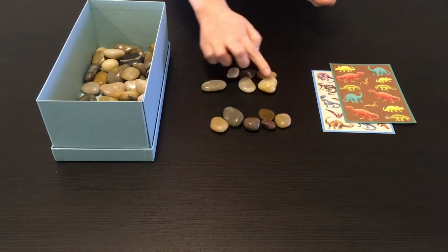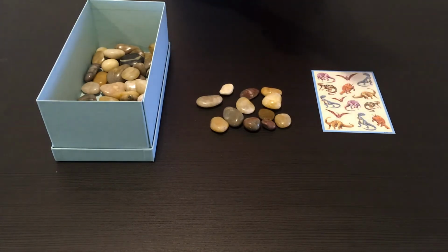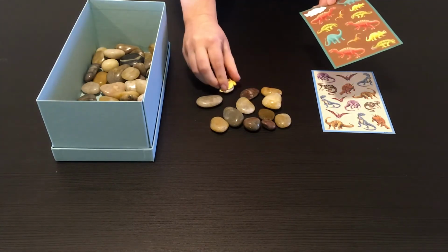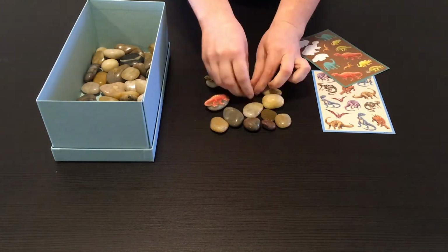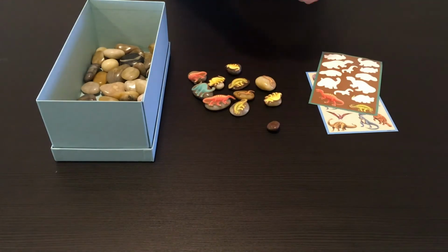Count the items you removed and record this number as M for marked. Then, mark the items in the sample. I'm going to use stickers. Once I've marked all of my items, I will return them to the box and mix them together again.